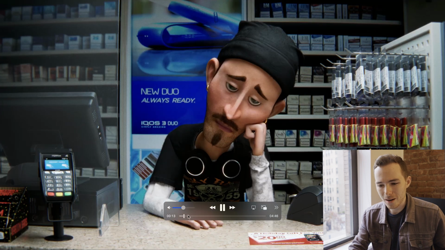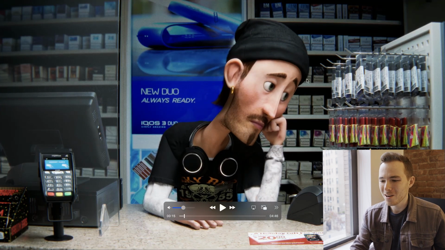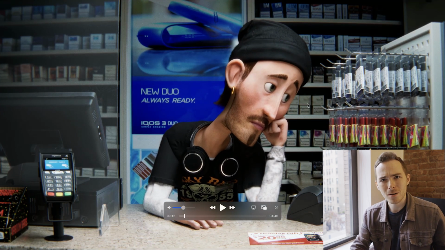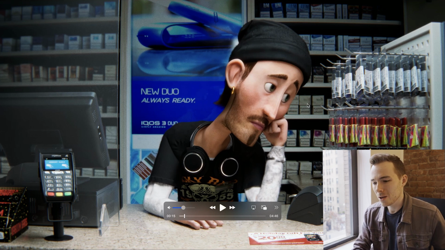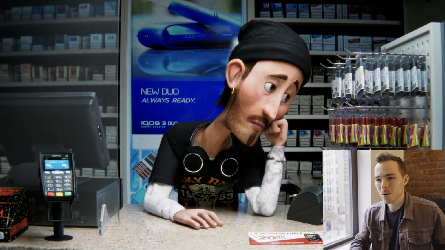And I think a lot of people have pointed out before that you can see throughout here that a lot of things are in different languages. Most notably, the cigarettes that are behind the counter are very much not English.